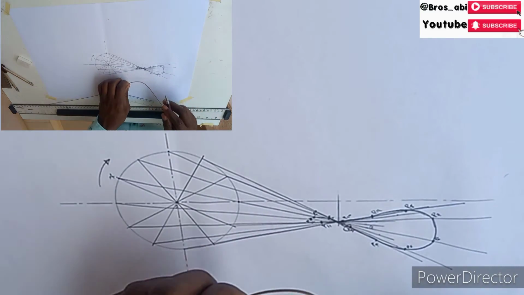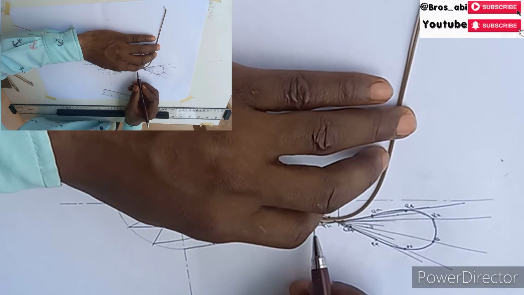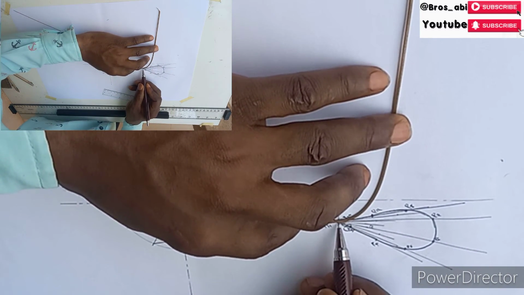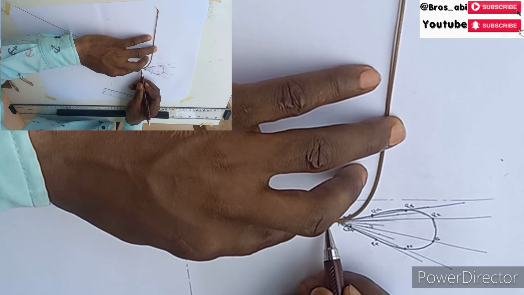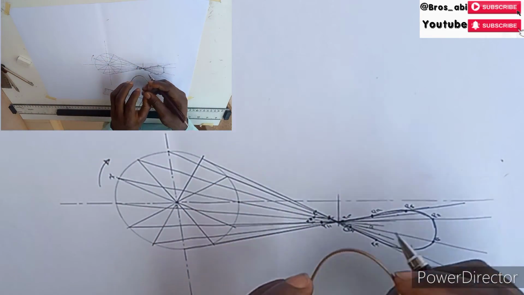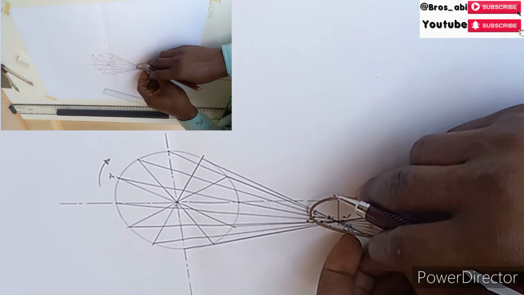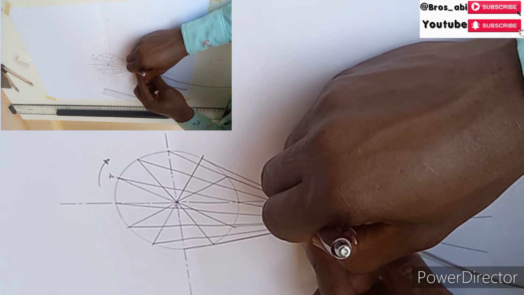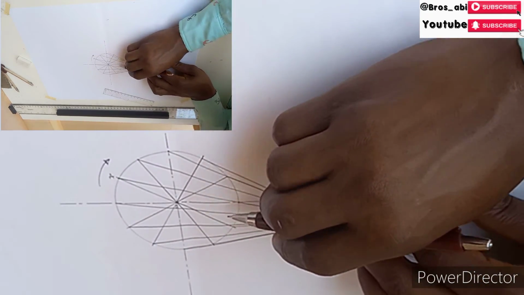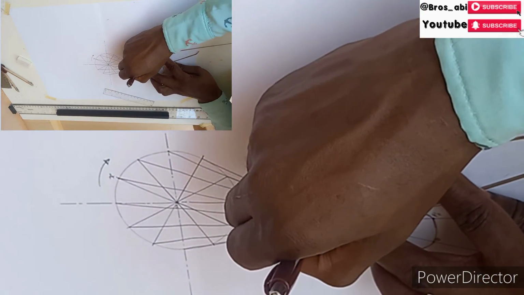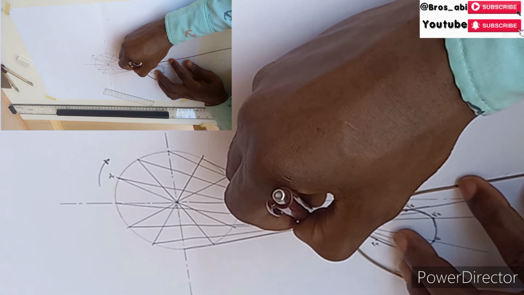Good. I also have something like this. This is a very short part that you can do with broom. Right, this other part you can join with hand.